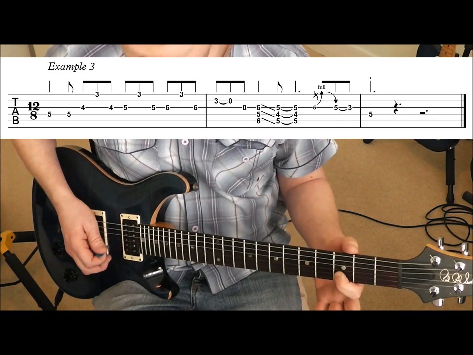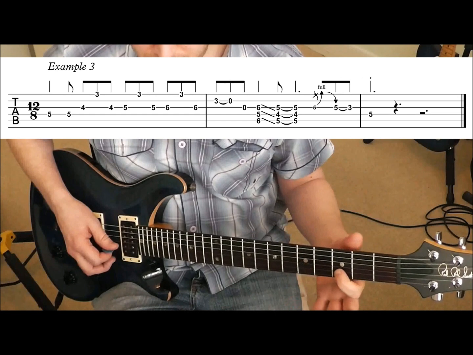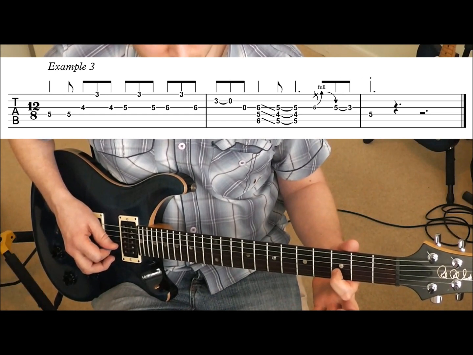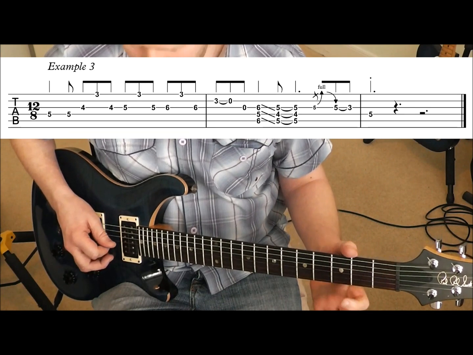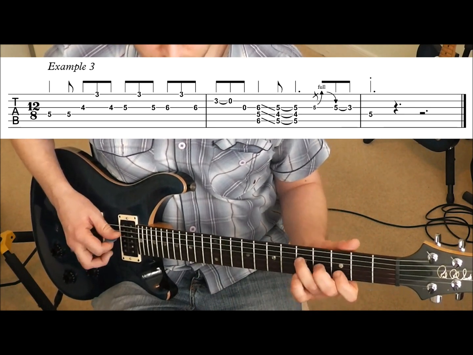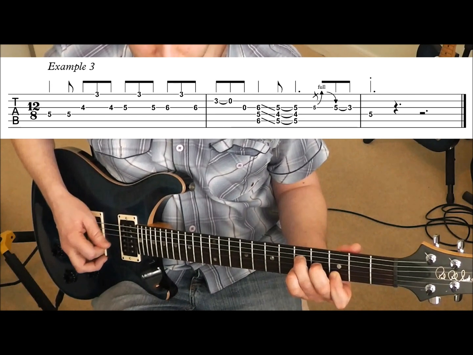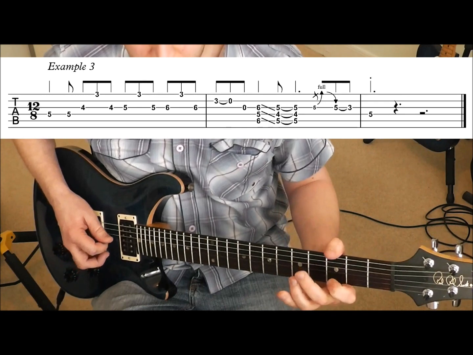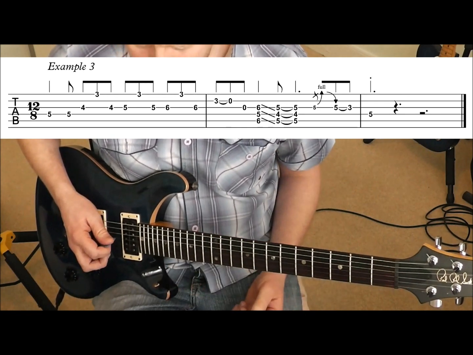Okay, then we've got a little pull off now, so you can take that chord shape away. A little pull off on the third fret of the second string to the open string, then onto the third string open. Okay, so from the top. Okay, so that's that bit.